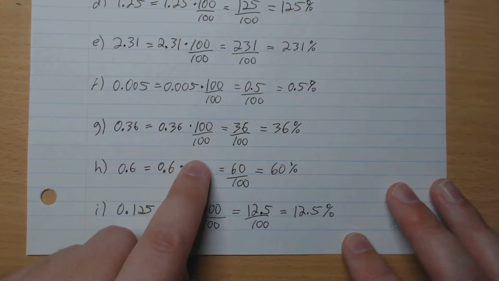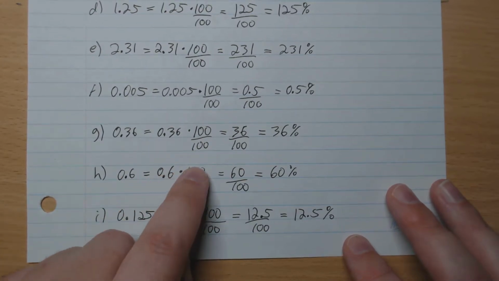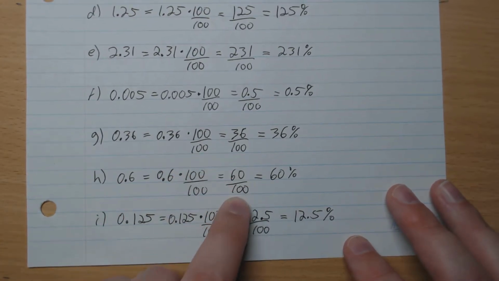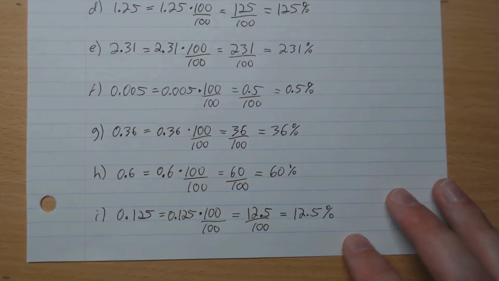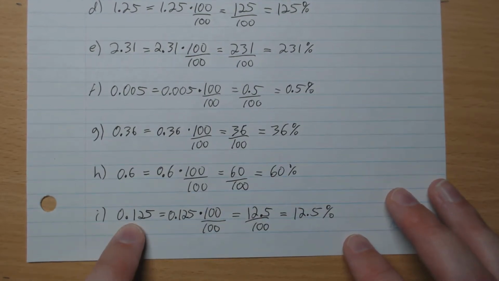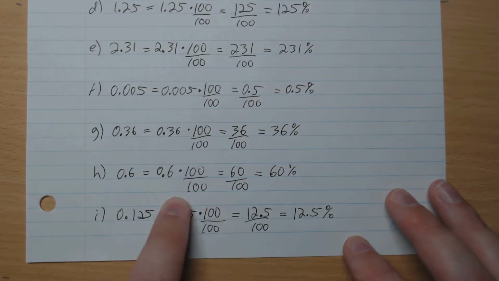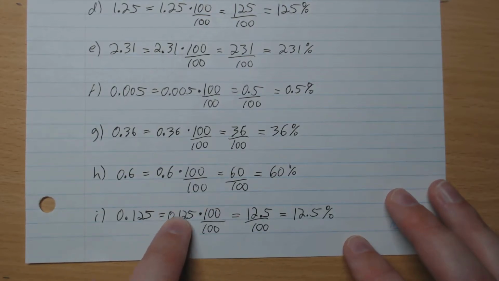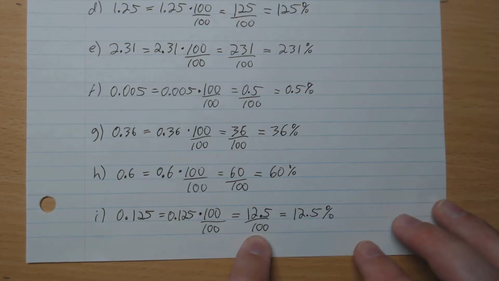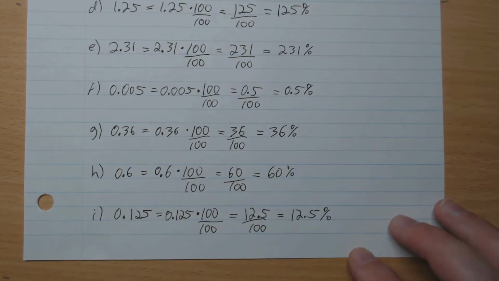0.6 times 100 top and bottom, 0.6 times 100 is 60, 60 over 100 is 60%. 0.125 times 100 top and bottom, multiply the top, so the decimal goes to the right by 2, 12.5 over 100, which is 12.5%.